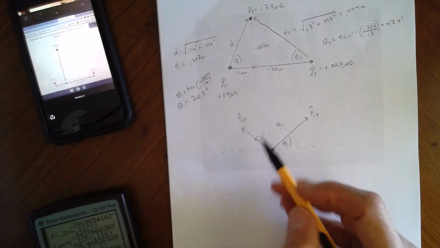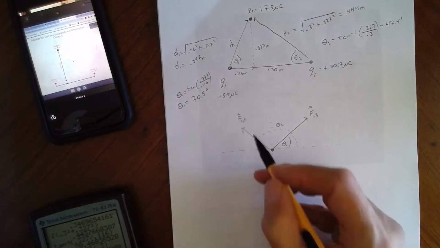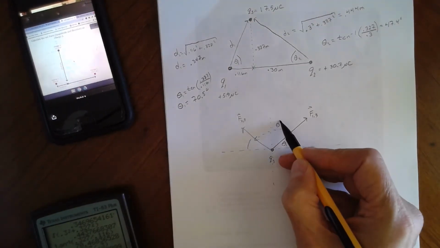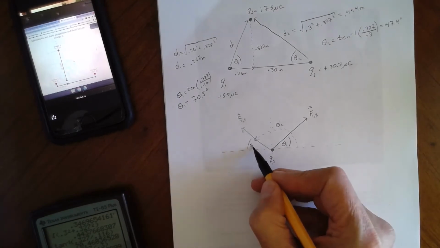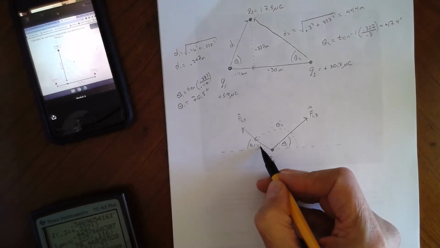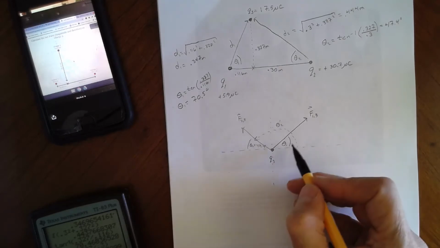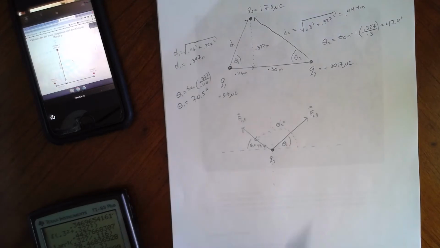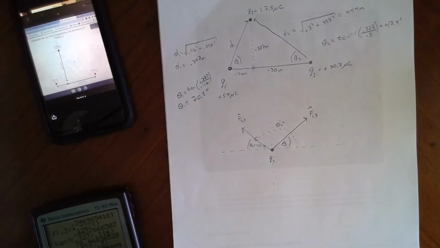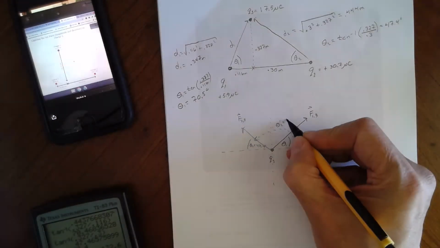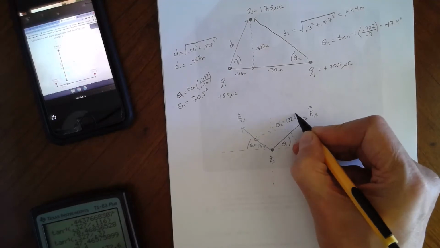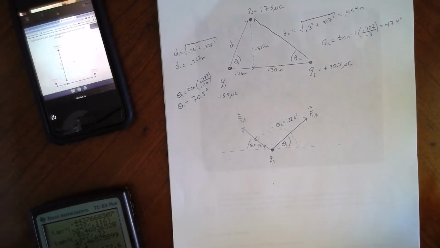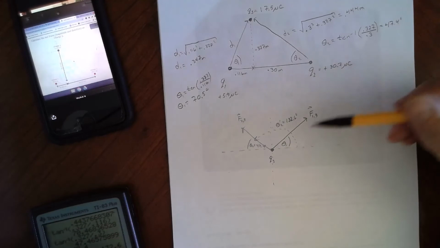So that means that this angle here, we'll call this theta 2 prime. This is really theta 2 right here, which is 47.4 degrees, but we actually need this angle here. So theta 2 prime will be 180 minus 47.4, and that equals 132.6 degrees. So that's going to be theta 2 here. Okay, all right, so now I've got my angles.